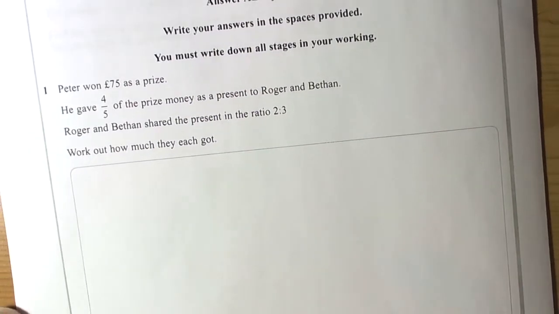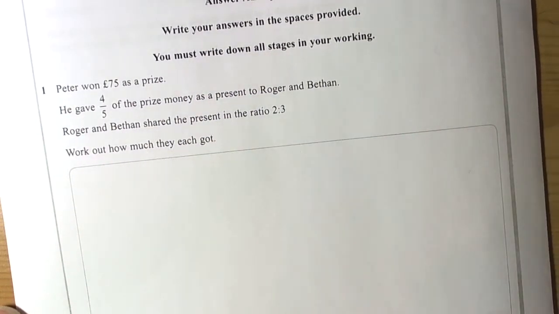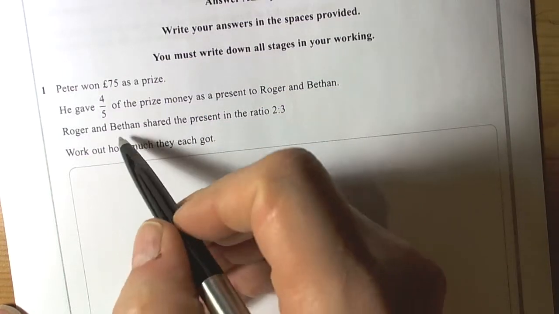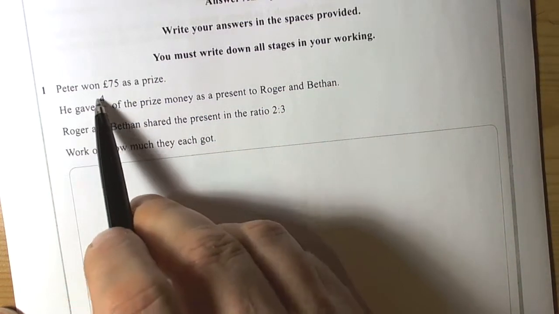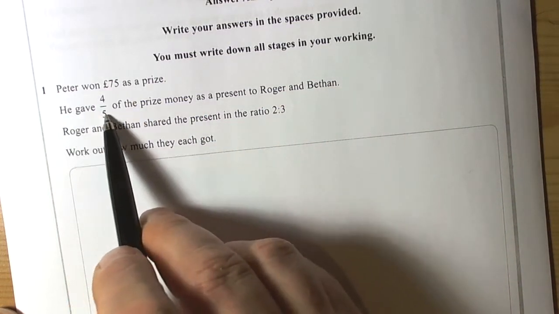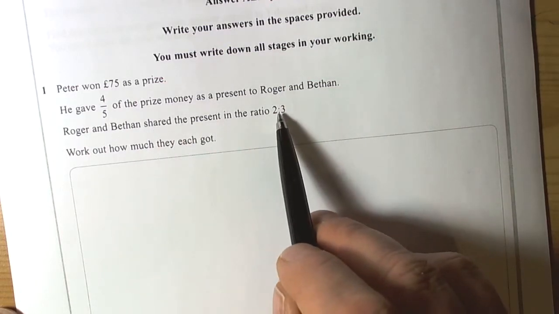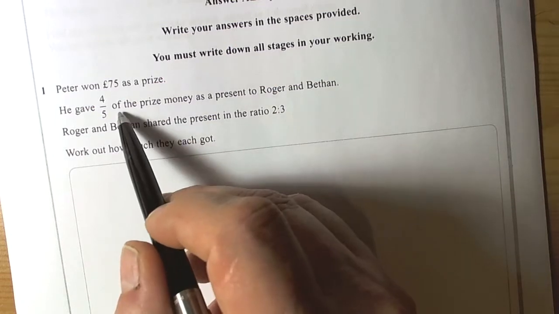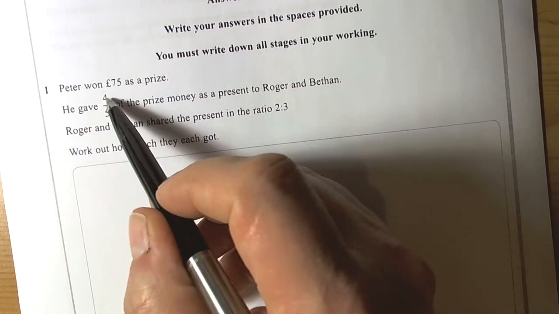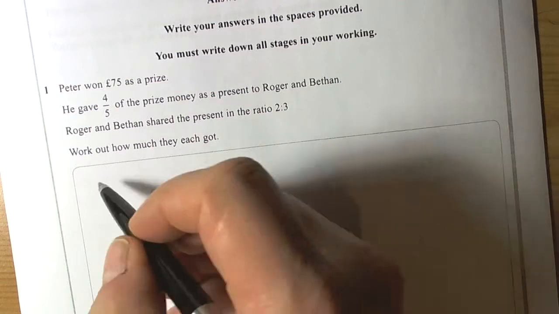So a question on fractions and ratios. Let's have a look at how it works. They're asking us to think about a £75 prize. 4/5 of the prize money was a present, and we've got to share it in the ratio of 2 to 3. So the first thing we've got to do is look at 4/5 of 75.